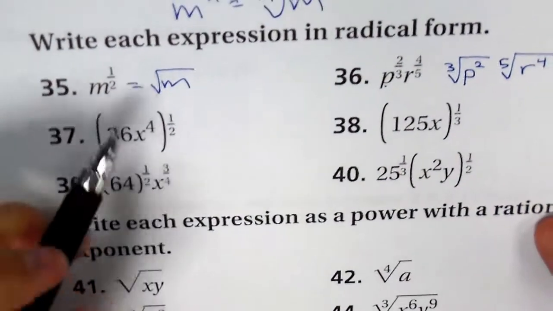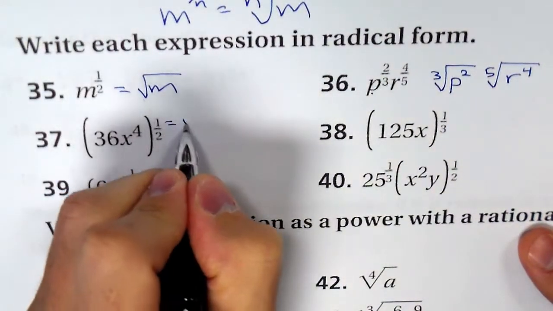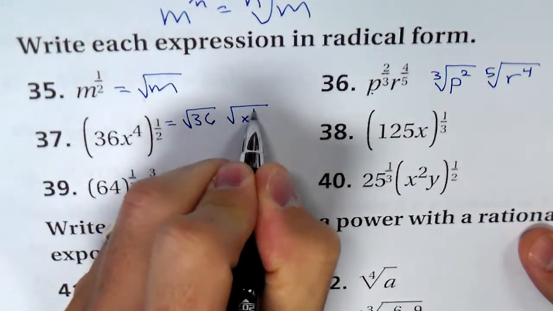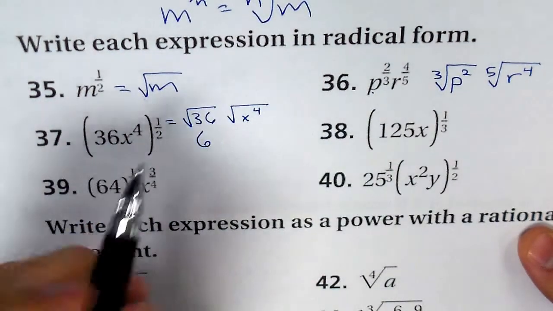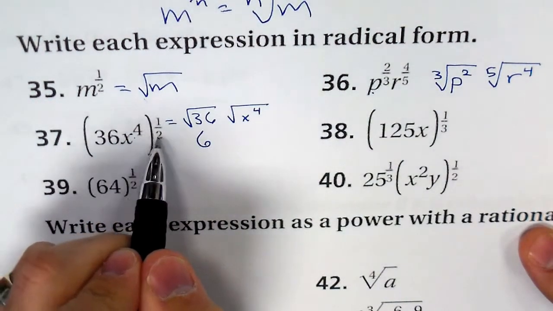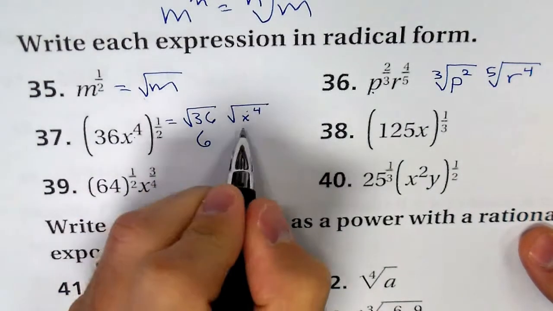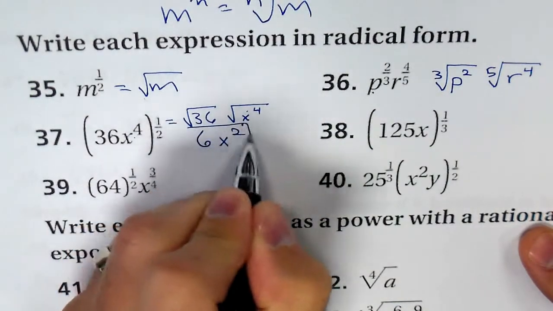For 37, I'm going to do 36 to the 1/2, which is the square root of 36. And I'm going to do the square root of x to the 4th. Now the square root of 36 we know is 6. But back here, if I did 4 times 1/2, that just becomes x squared, which is also the square root of x to the 4th. We just get x squared.